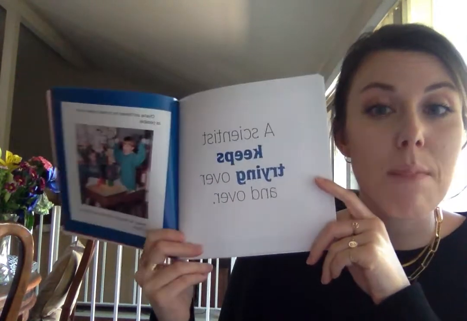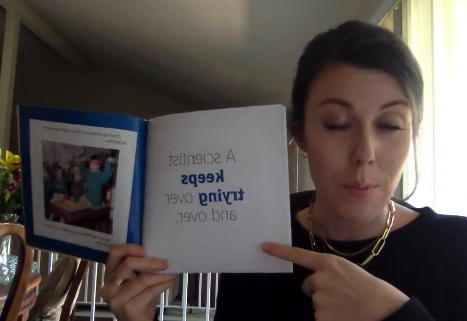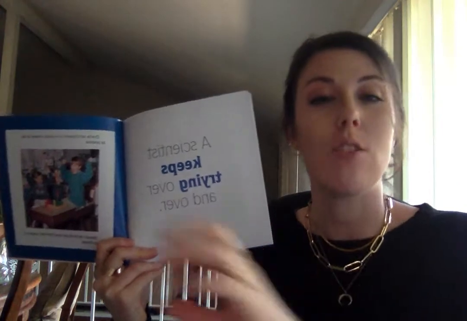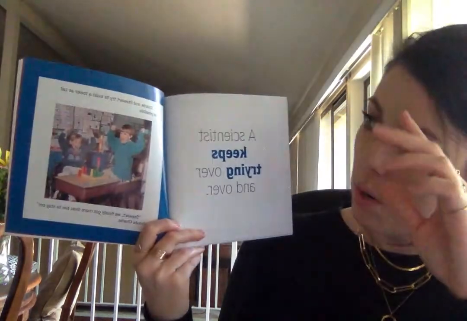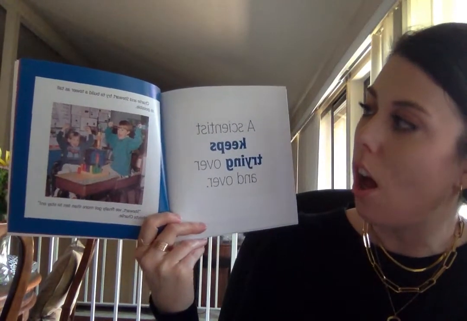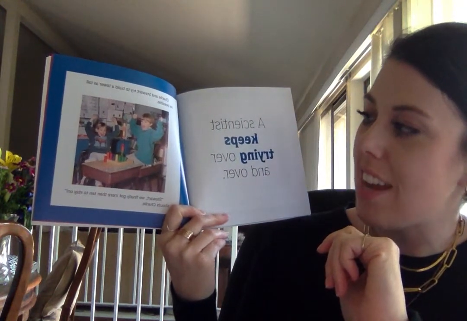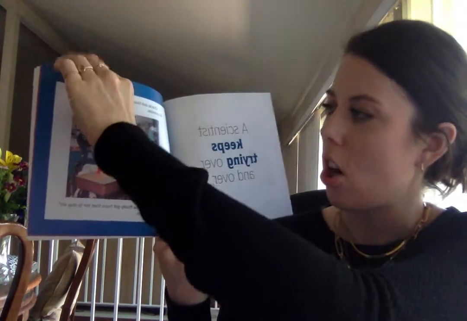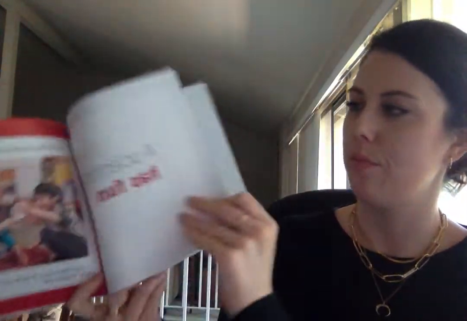A scientist keeps trying over and over. That sounds like our rule number 5. Rule number 5 is try my best. Scientists always try their best. Charlie and Stuart try to build a tower as tall as possible. Stuart, we finally got it more than 10 to stay on, shouts Charlie. Yay, they built a tall tower, didn't they?